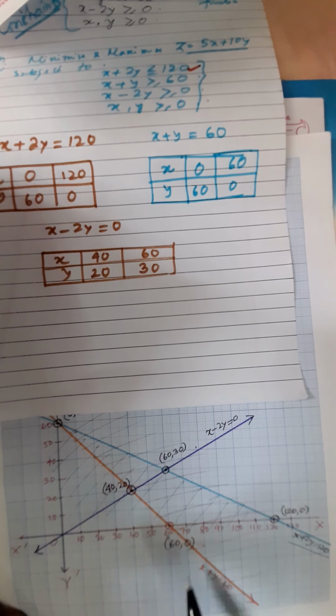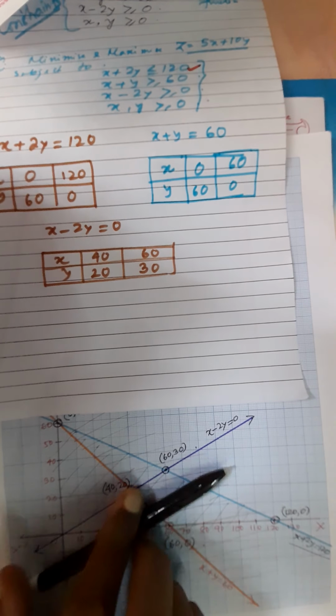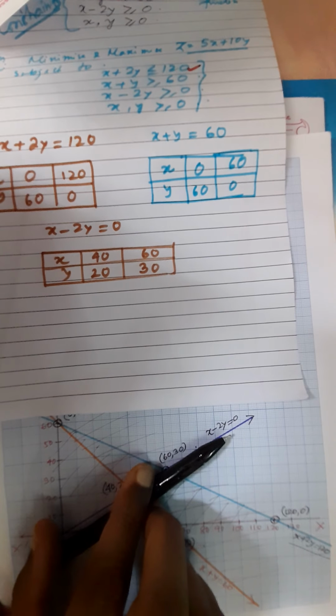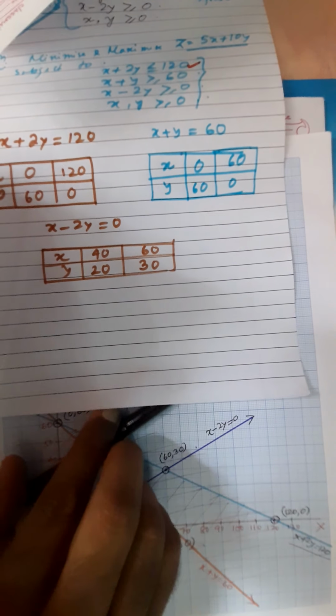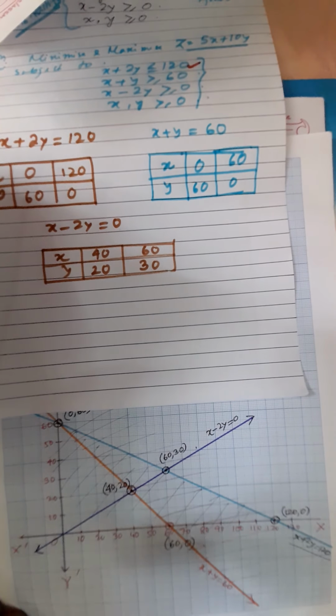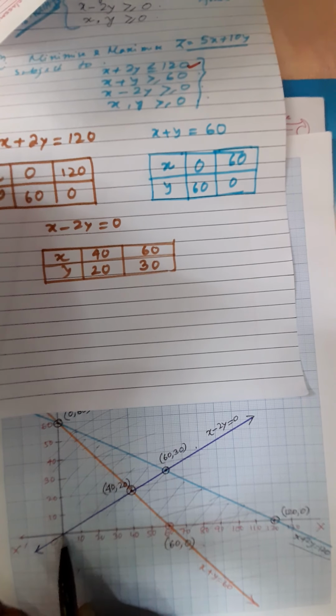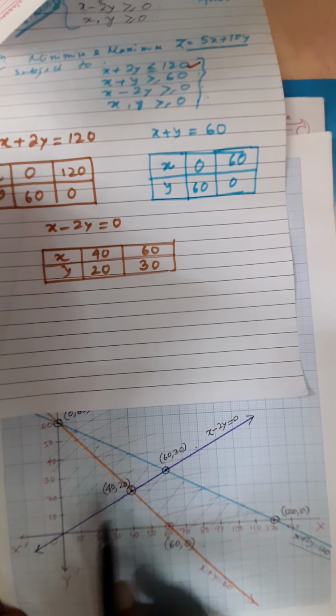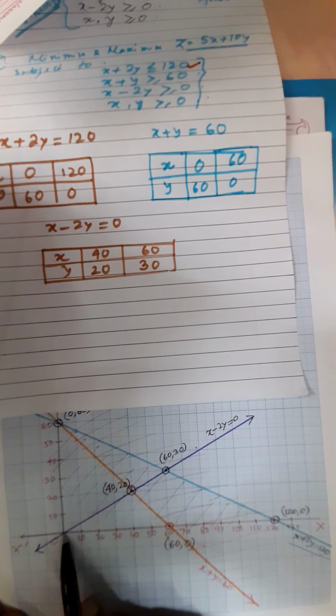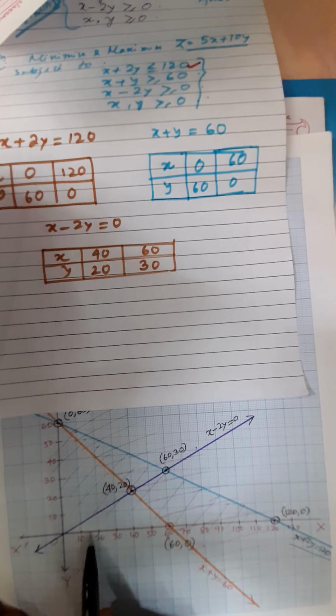Now we have to check. This line divides the plane into two halves, lower half and upper half. Now which half will be contained? Take any one. The origin we cannot take, because the line already passes through the origin. So either on the x axis any point we take, or on the y axis any point we take. That will be better.